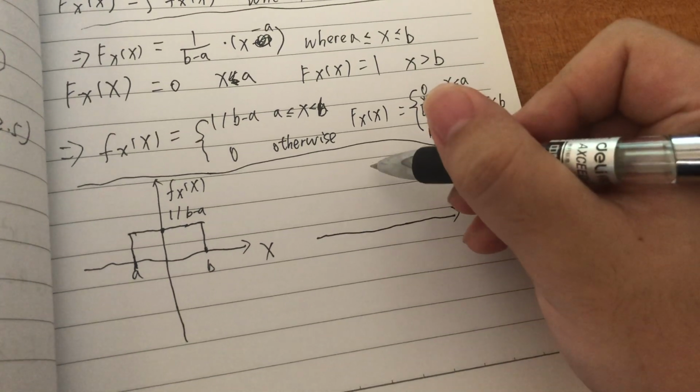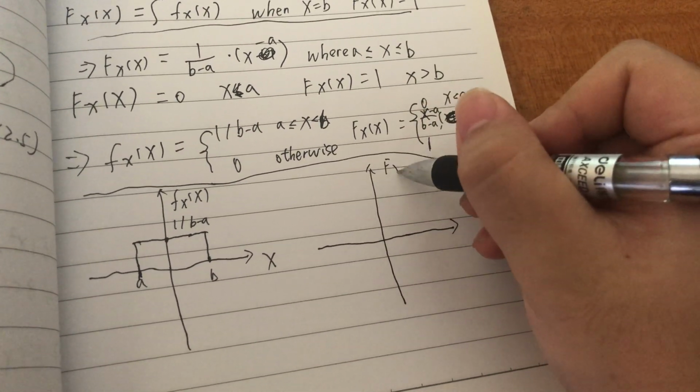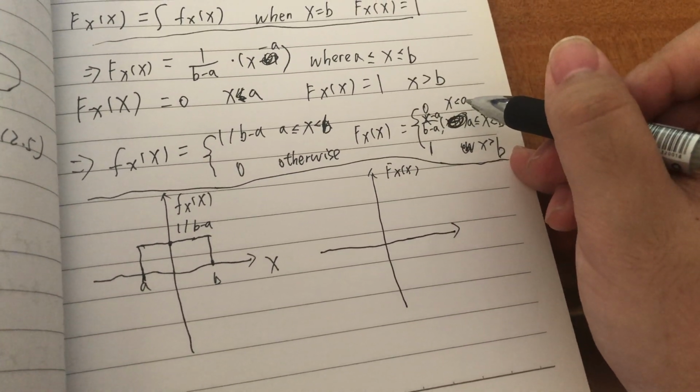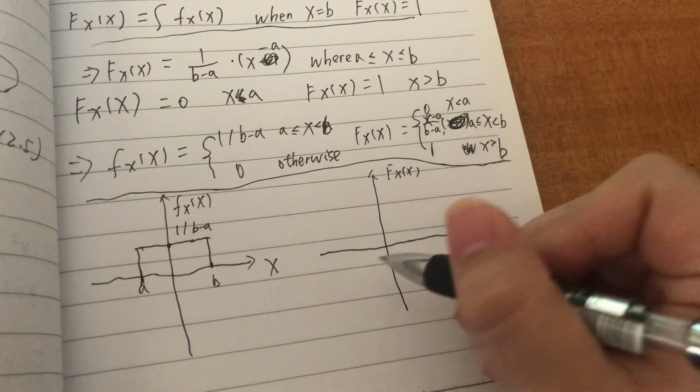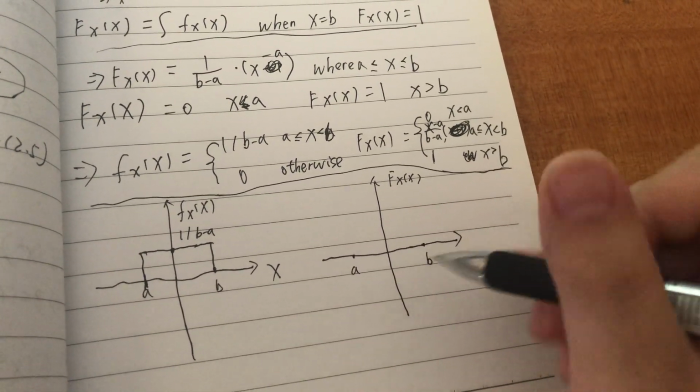Next, we can draw the capital F_X. According to the function, assume this one is a, this one is b.